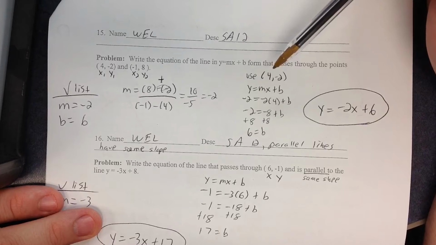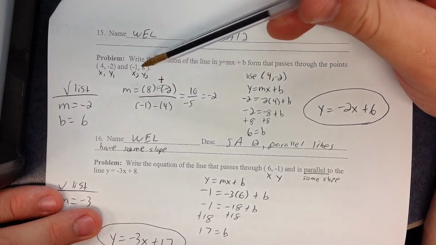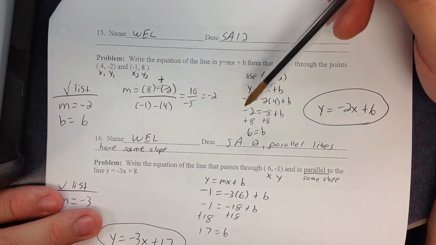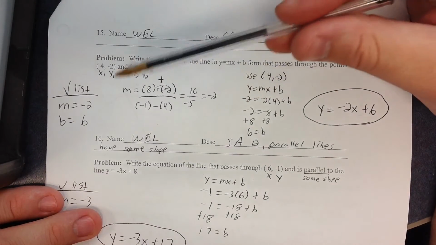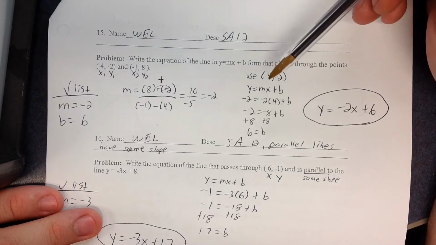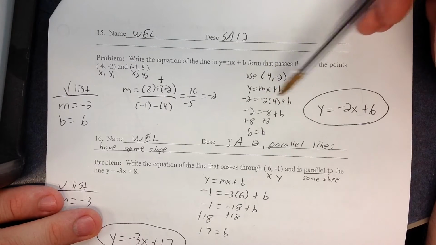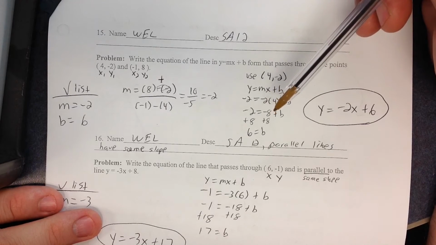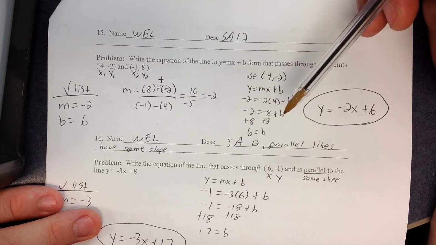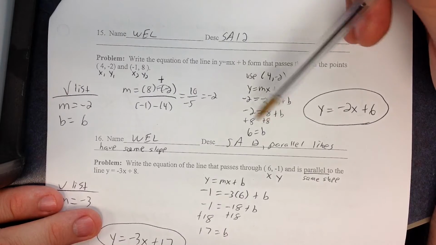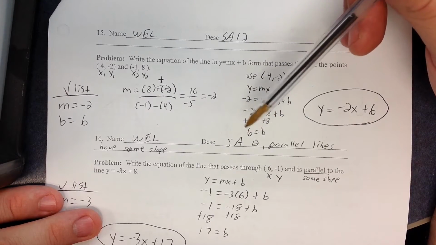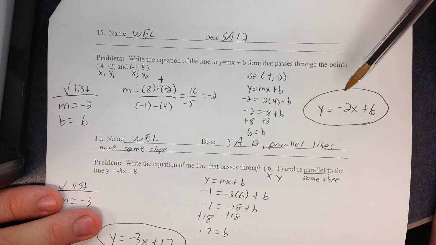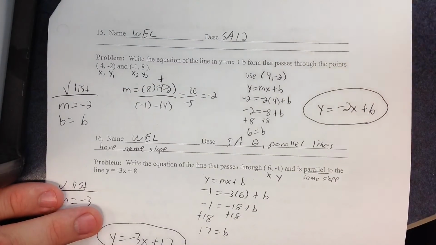Then I just picked the point for negative 2 to use. I could have also used negative 1, negative 8. So I put in negative 2 for y. M is negative 2. X is 4 plus b. So negative 2 equals negative 2 times 4 is negative 8 plus b. So again, here's my variable. Got to get rid of the minus 8 by adding 8. B equals 6. Once I got m and b, then I can write my equation. So y equals negative 2x plus 6.